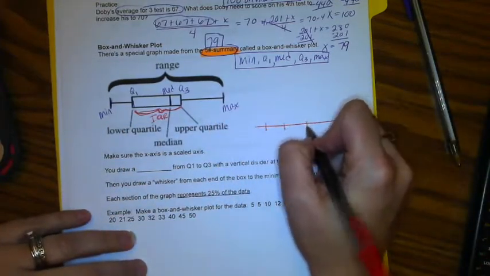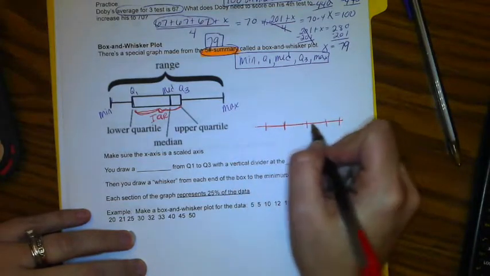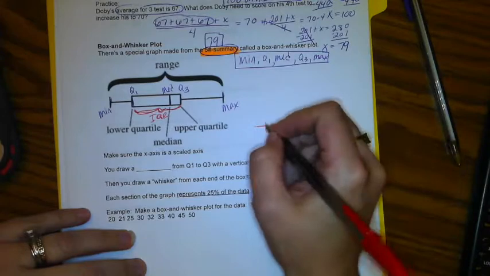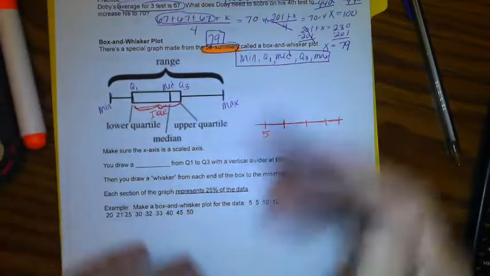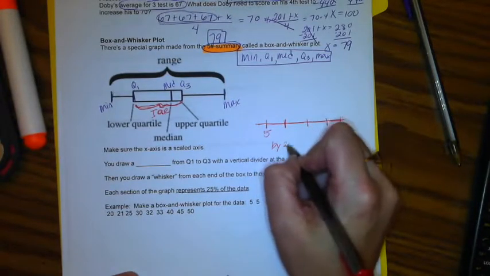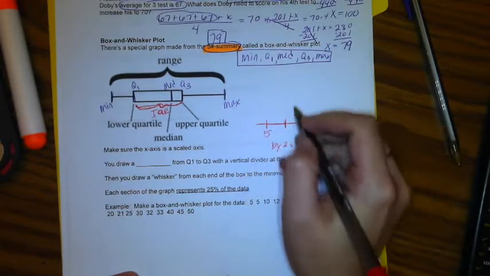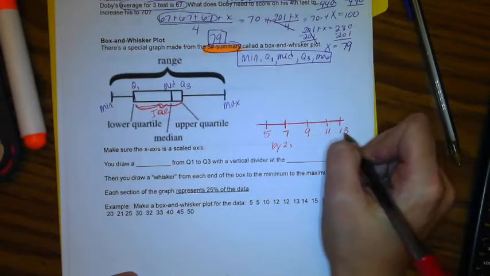And what I mean by scale it is that each one of these tick marks needs to be the same distance apart. So if you start at 5 and choose to go by, let's say, 2's, then if this is 5, this is 7, and this is 9, and this is 11, and this is 13.